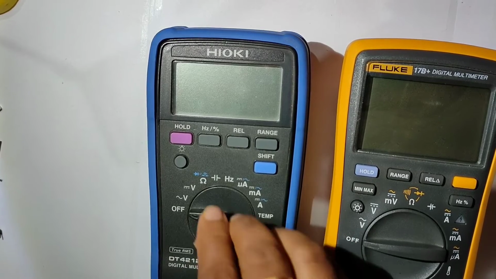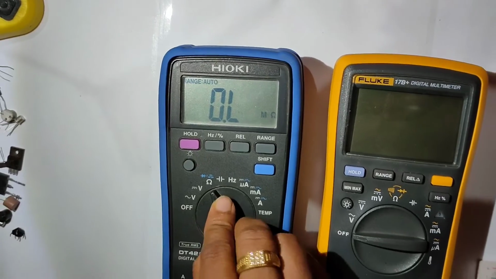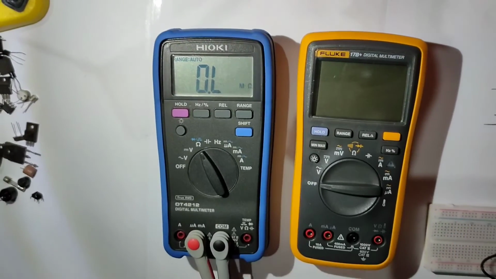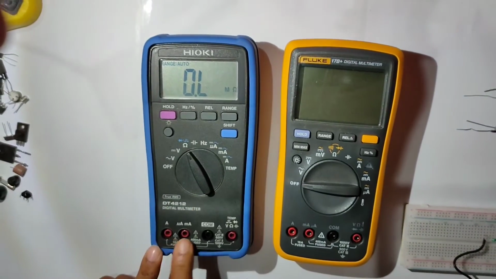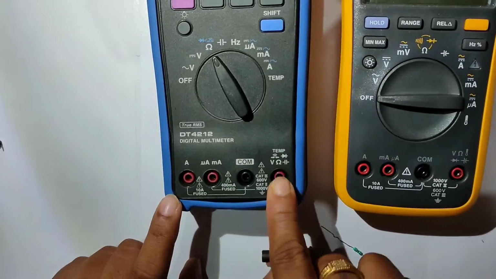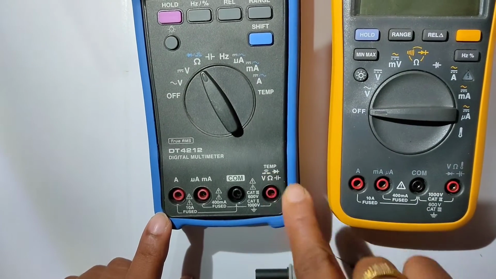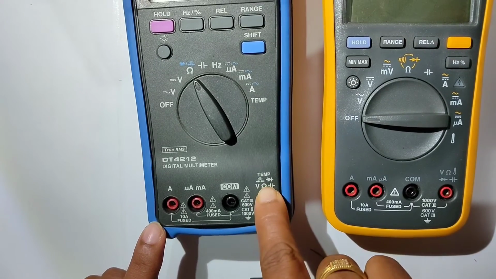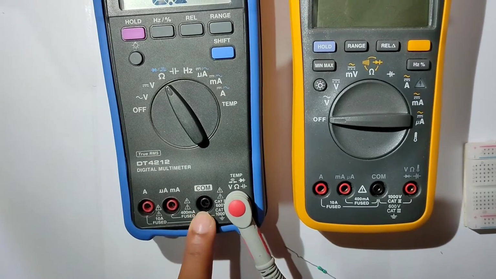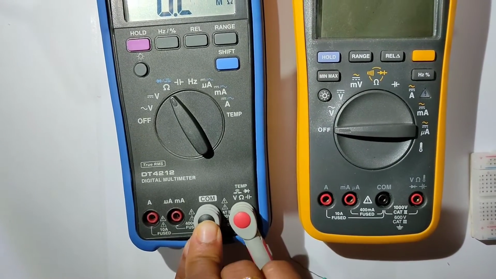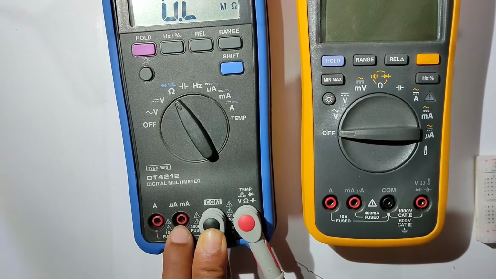So now we will measure first the resistance in ohm mode, and see how it works. Here in this multimeter you can see 4 holes are available. In the first hole it is mentioned V, ohm, capacitance, diode mode. If you want to measure all these things, you have to connect one probe here. I am connecting the red probe here, and this is the common one. That means I am connecting the black or common probe here. And of the other two, one is for ampere range current measurement, and this is for microampere, milliampere current measurement.